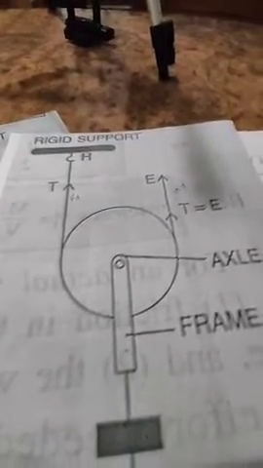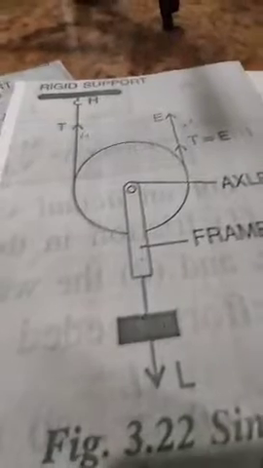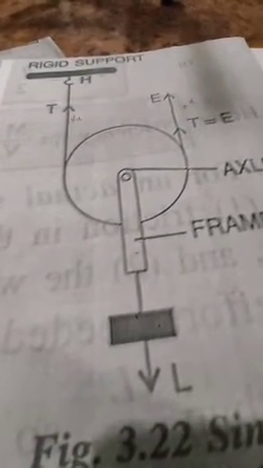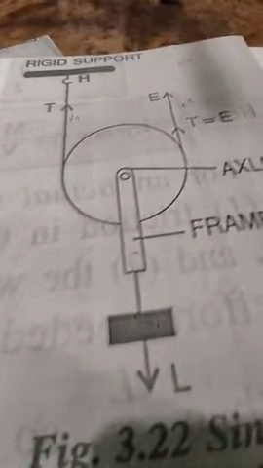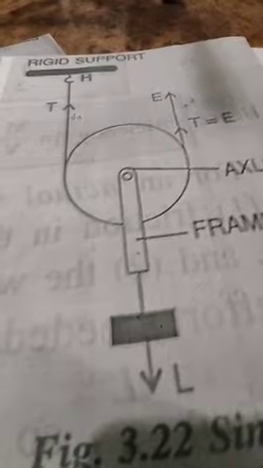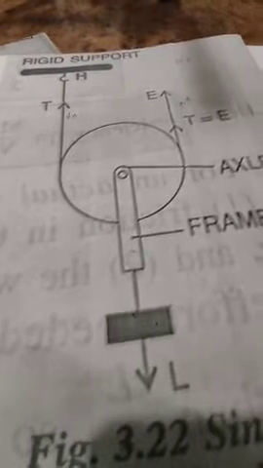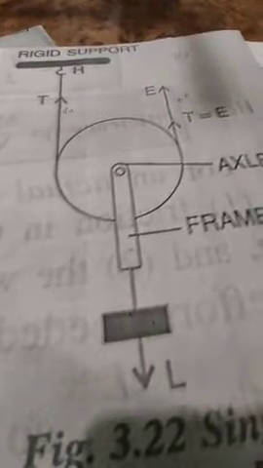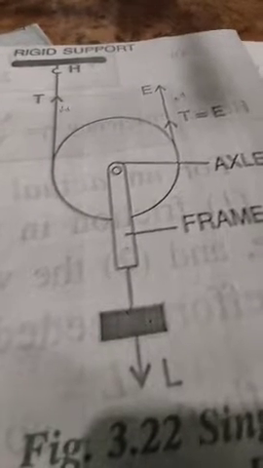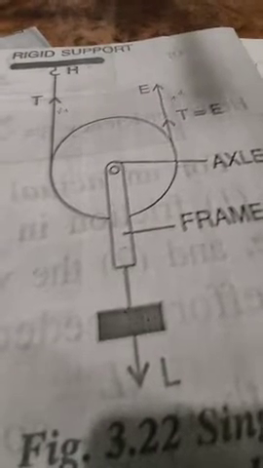So D plus D, 2D. Now what happens? When the effort is applied in the upward direction, this load will lift up in the upward direction. This load will move half of the distance moved by the effort, the displacement of effort.